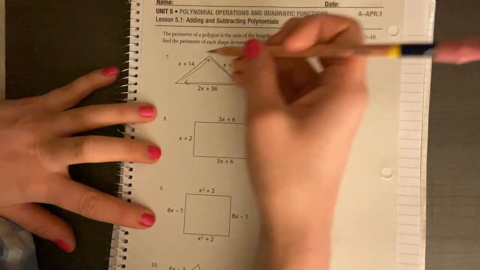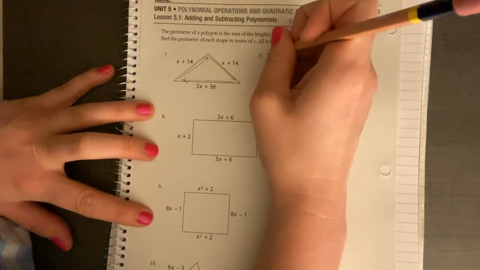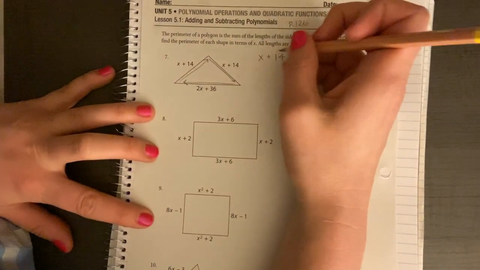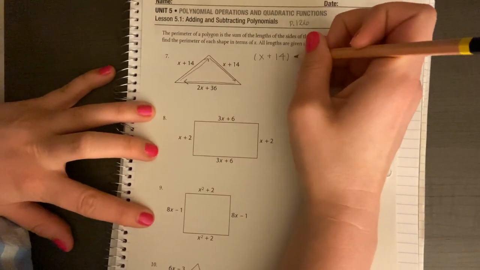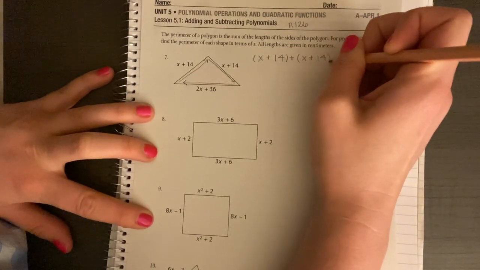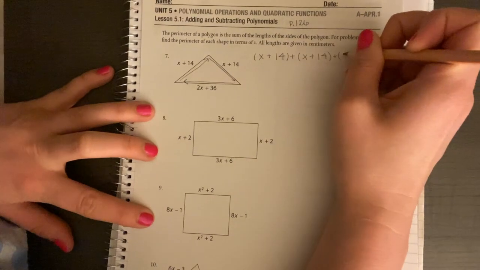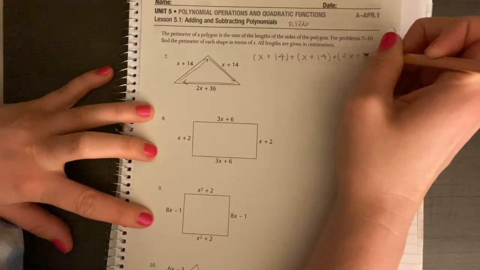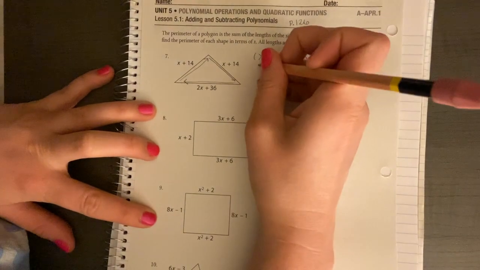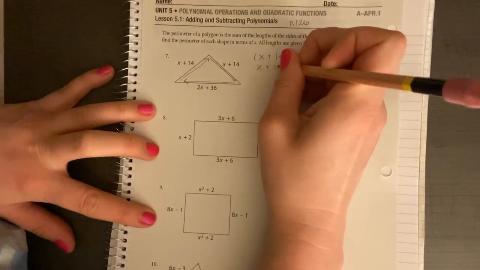So just like before, all I'm going to do is combine my like terms. But first, I need to make sure I'm adding all of my sides together. And then my steps are the exact same. I'm going to get rid of my parentheses.